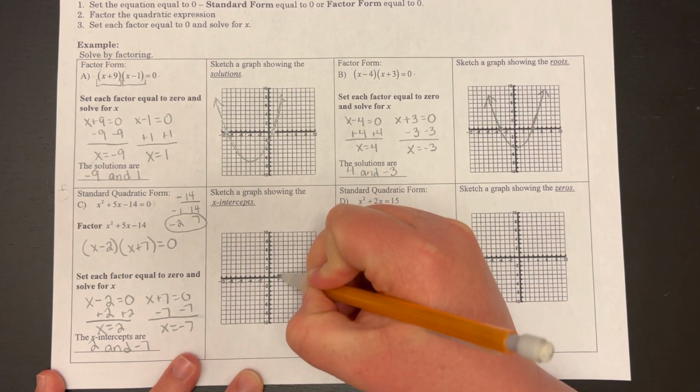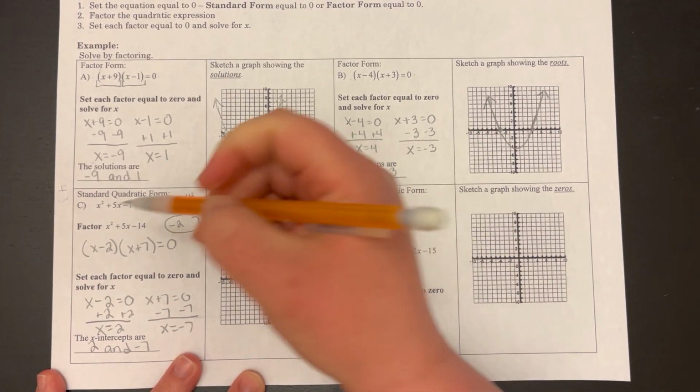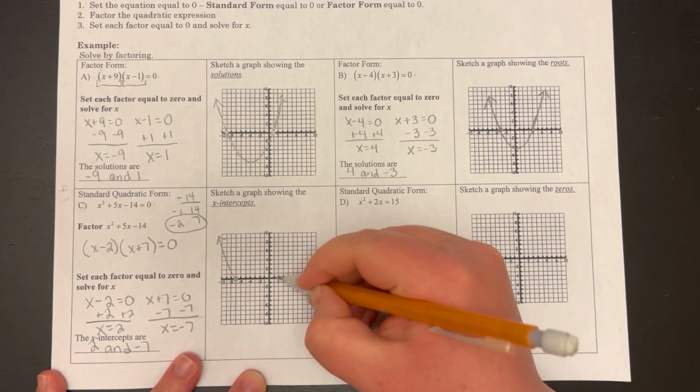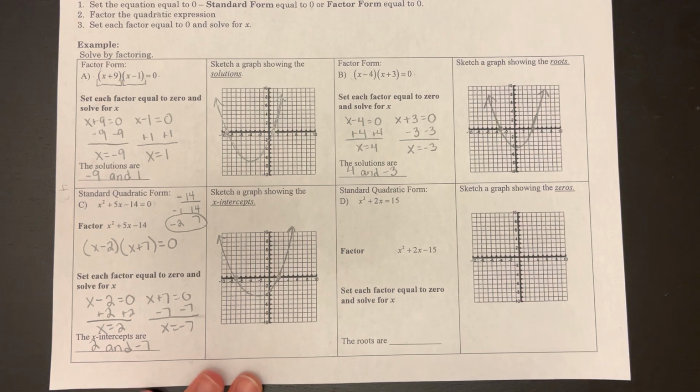So I'll plot a point at 2, a point at negative 7, and once again, no sign in front, so I'm going to open upwards and connect in the middle. There's my quadratic.